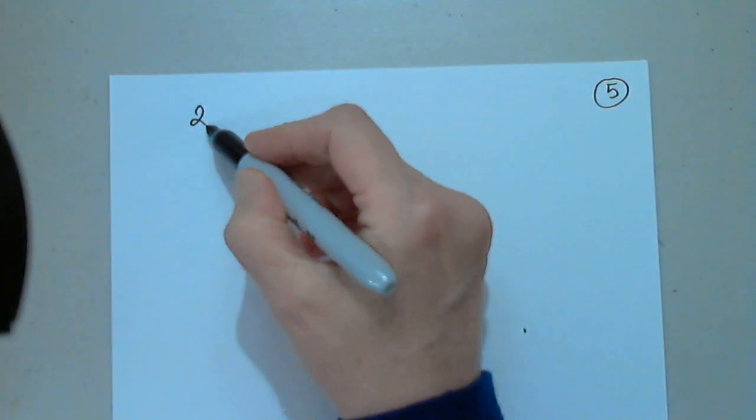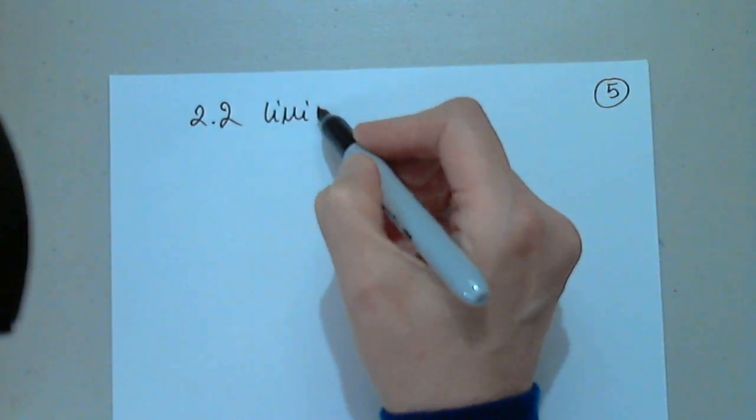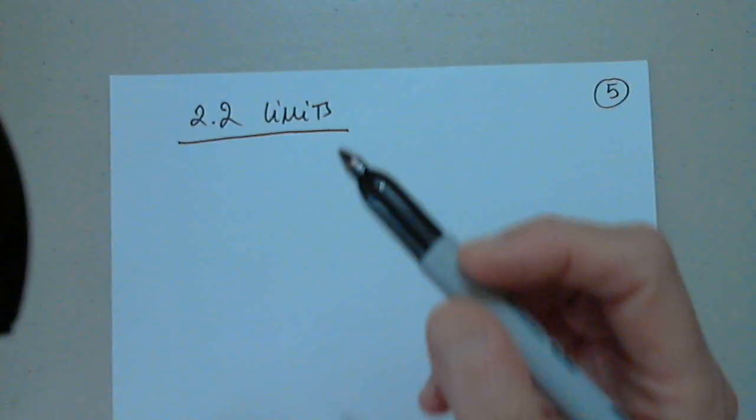Okay, so now continuing with limits. So this is 2.2, limits.